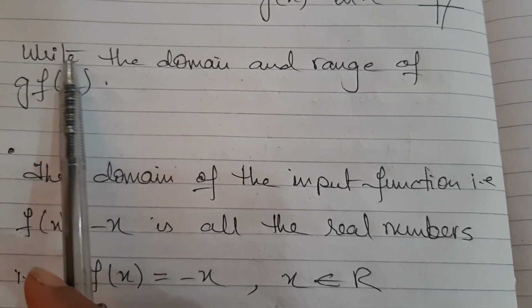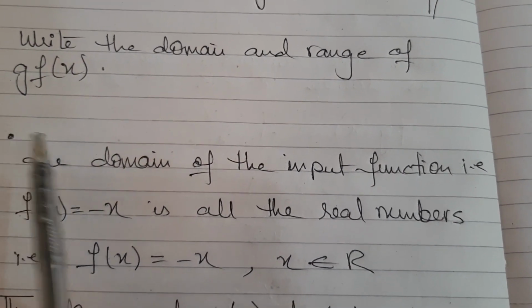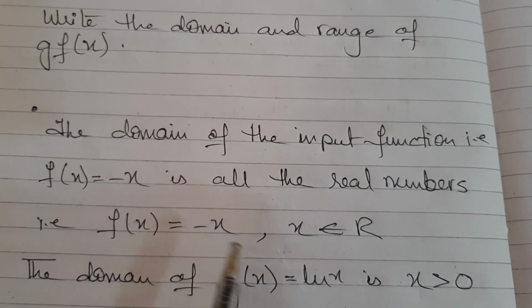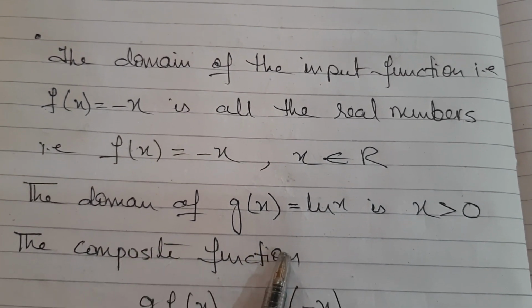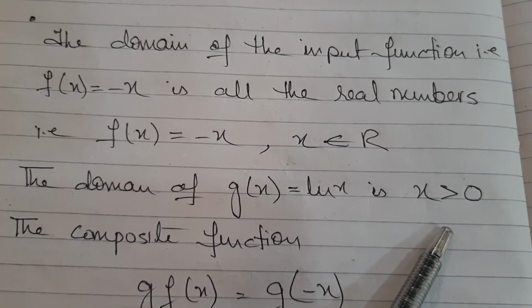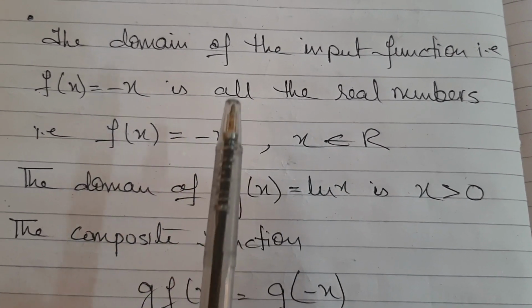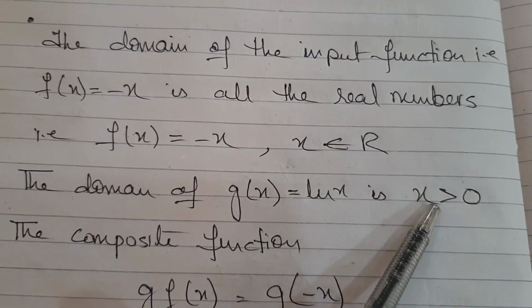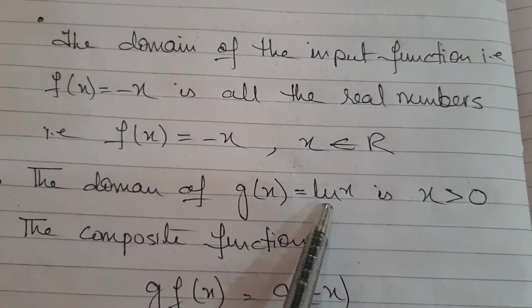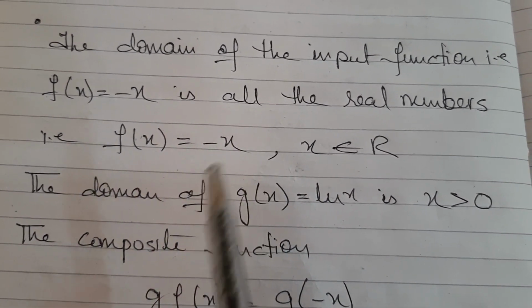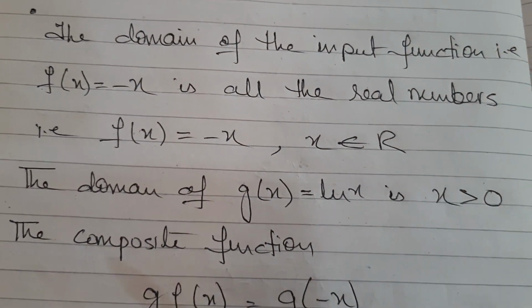So my input function, or my first function, is f of x and my second function is g. So my input function is defined for all values of x, and my second function ln x is defined only for x greater than 0. So these two domains, even if it is not given in the question, looking at the equation you can find out if it is a simple equation, and otherwise the domain will be given to you, the restriction will be given to you there.